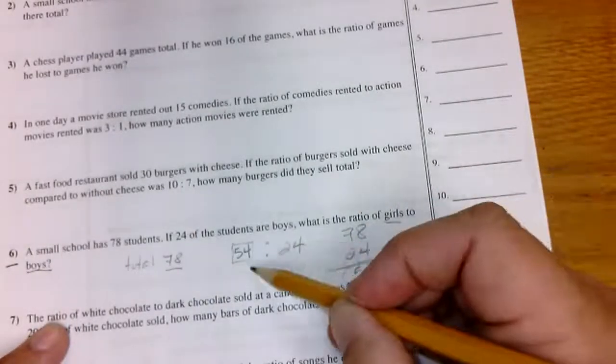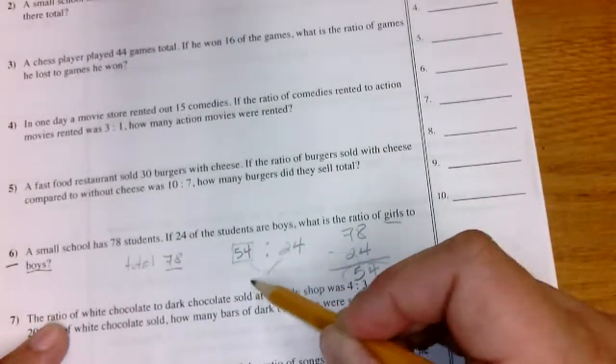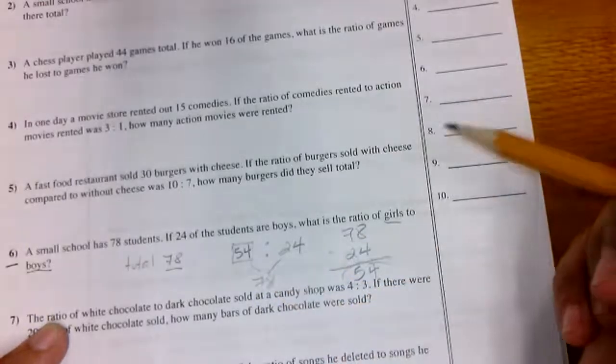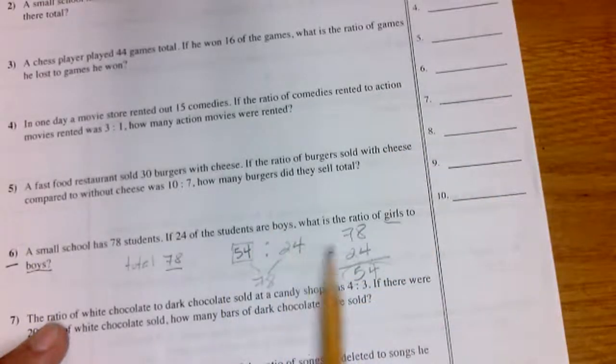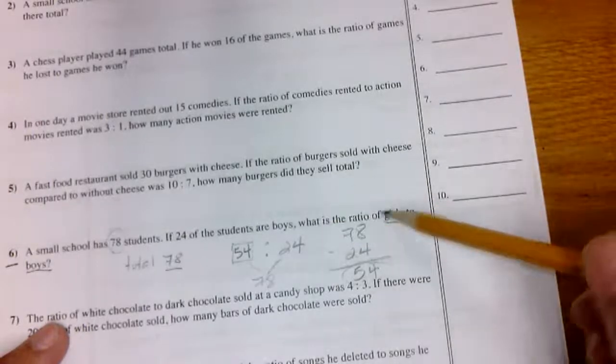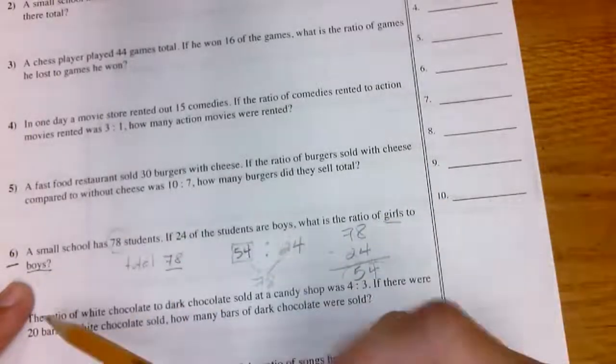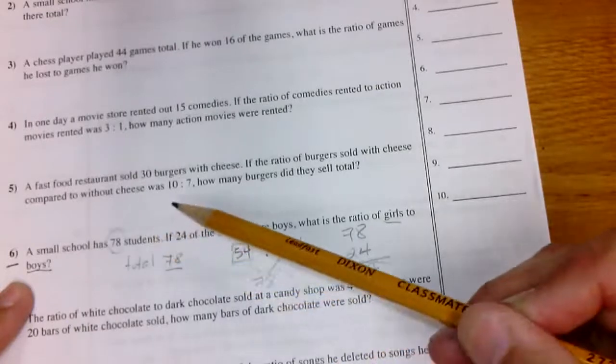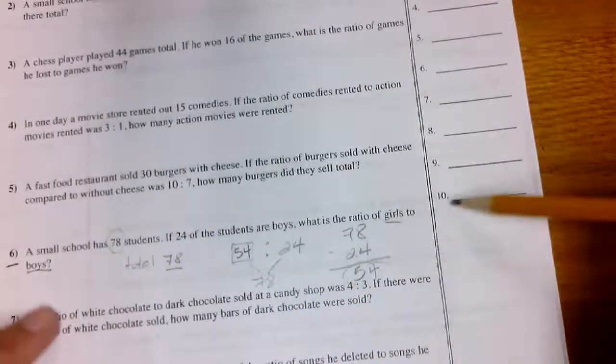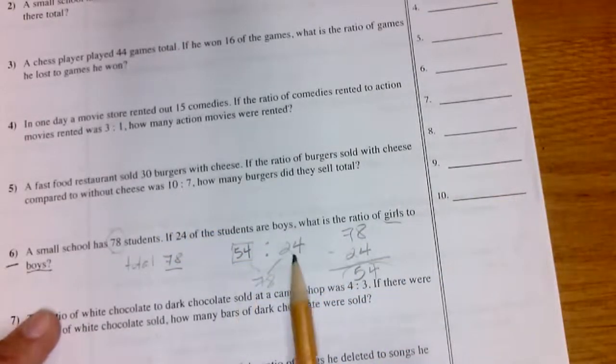And so then if I add these two together, I'm going to get a total of 78, because it's asking me to do a part-to-part ratio. If it wanted me to do a part-to-whole ratio, then one of my numbers would be 78. Okay? So you've got to read the question. It says, what is the ratio of girls to boys? Not the ratio of boys to students. It would be girls to boys. So it'd be 54 to 24, which sounds like a grade school.